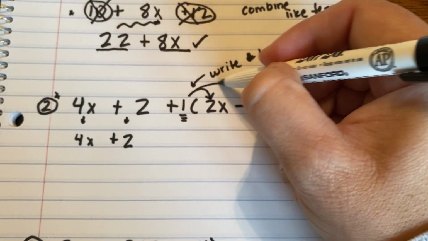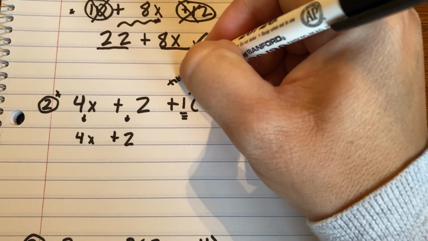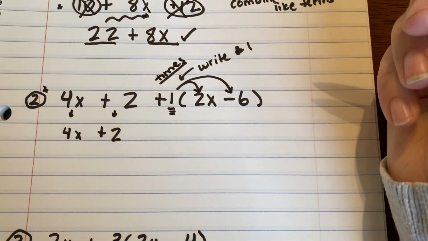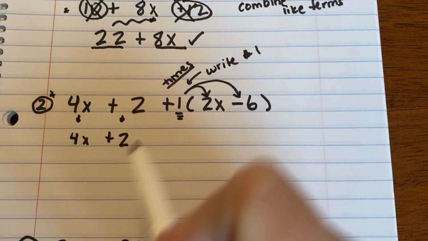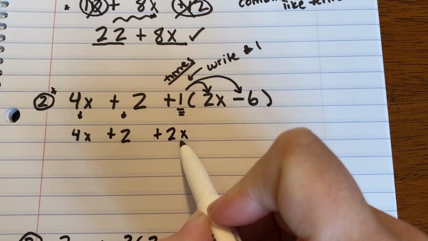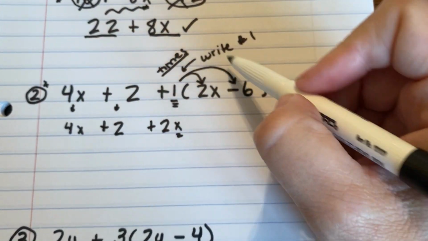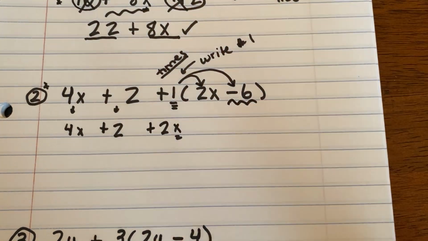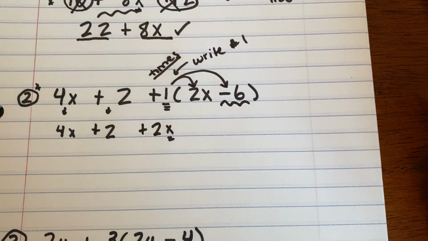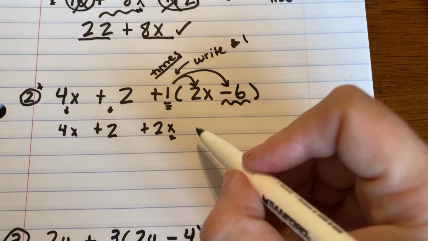Next, we draw our arrows, and we write the word times. And we go down the ladder. 1 times 2 is a positive 2x. Don't forget the variable. 1 times a negative 6. Now make sure you're typing in that negative 6. Do not forget that sign in the front. You can do that now. And you should get a negative 6.